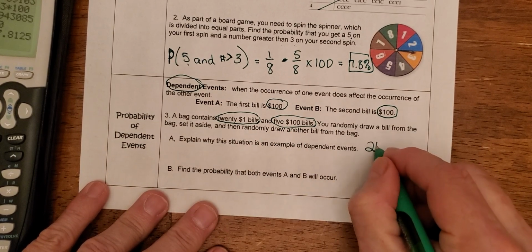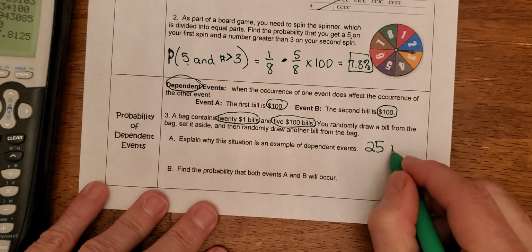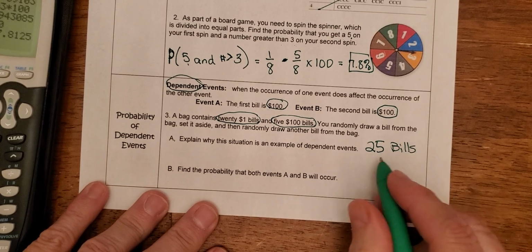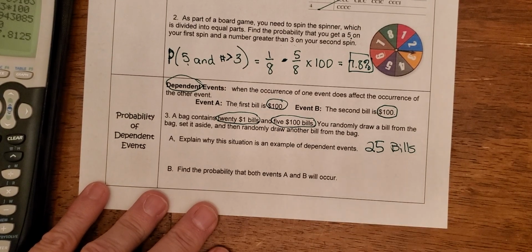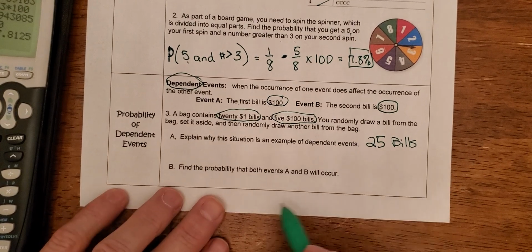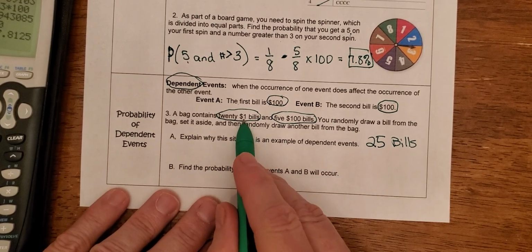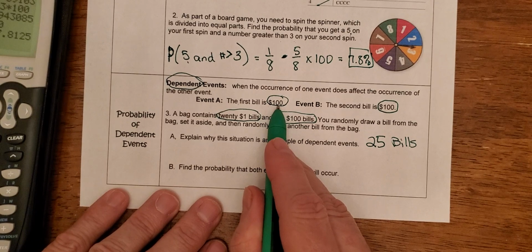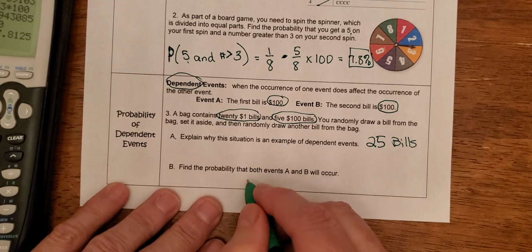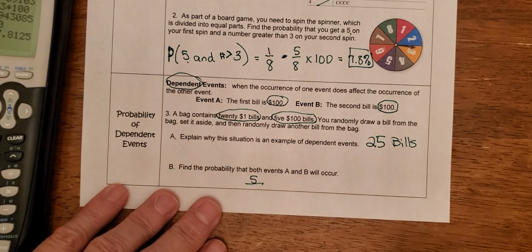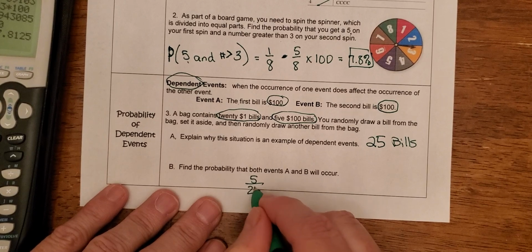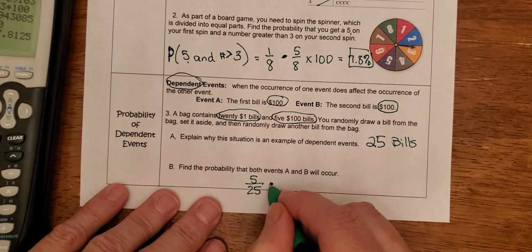Yeah, there's 25 bills, okay? 5 of them are hundreds and 20 of them are single dollar bills. All right, so they said, what's the chance of getting 100? Well, there's 5 of them. So 5 out of what's the total? Well, 25. Okay, so there's a 5 in 25 chance.